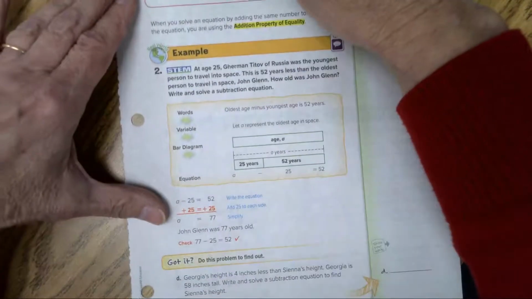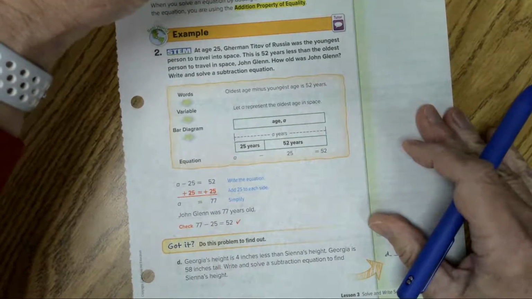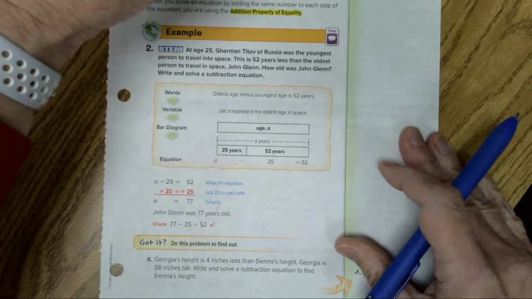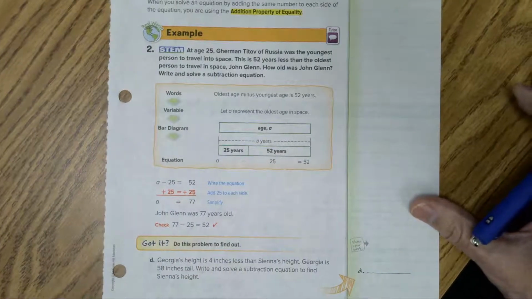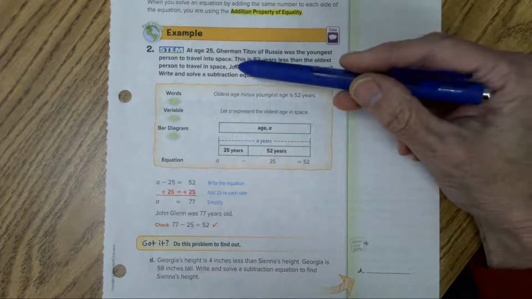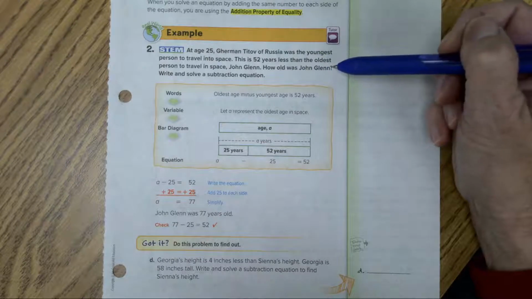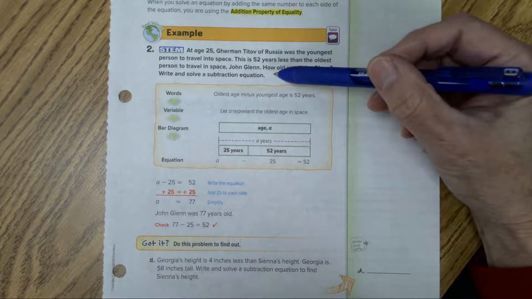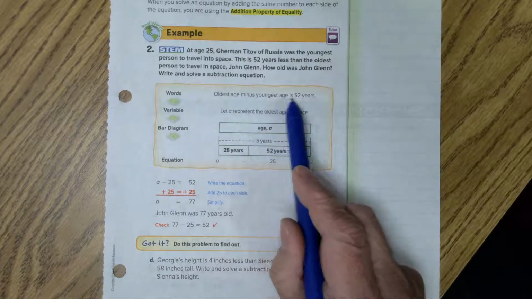Okay, so in example number 2, it says, at age 25, German Titov of Russia was the youngest person to travel into space. This is 52 years less than the oldest person to travel in space, who was John Glenn. How old was John Glenn? Write and solve a subtraction equation. Words. Oldest minus youngest equals 52.